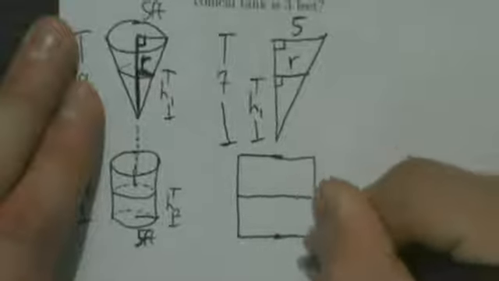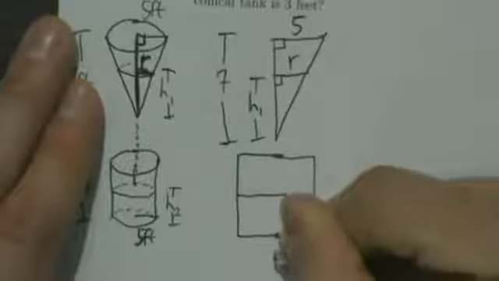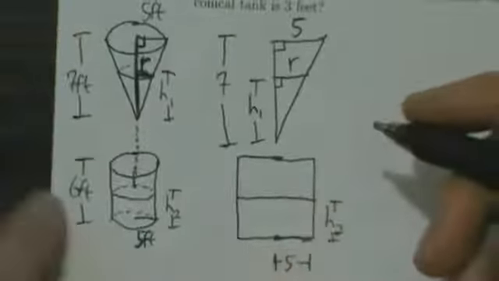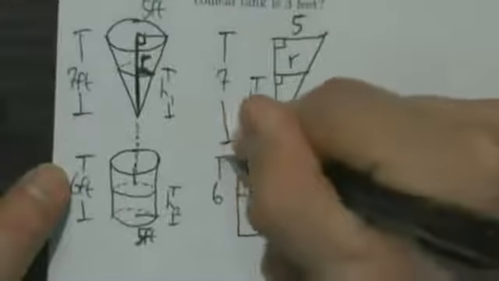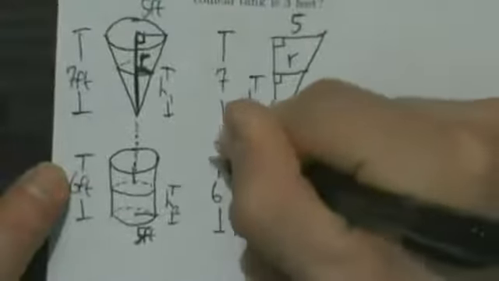If we take a cross-section of a cylinder, we just get this rectangular shape, whereas the cross-section of the cone gives a triangle. So H2, and then this is 5 right here. So actually the whole way across it's 10, but we'll worry about that later if we have to. And then this whole height here is 6.